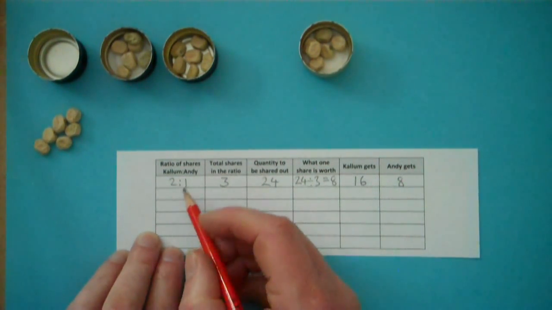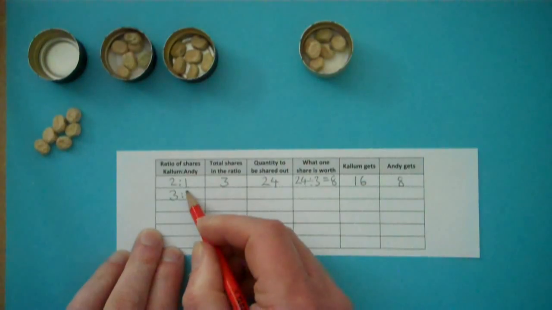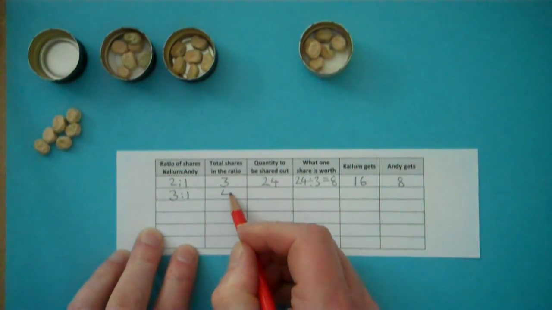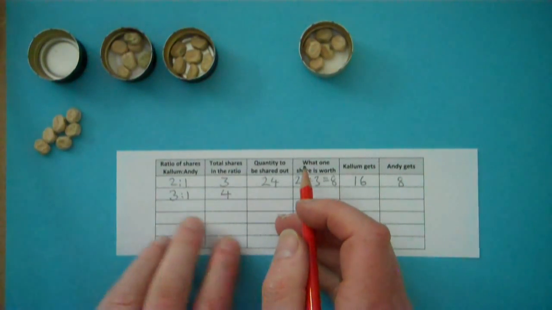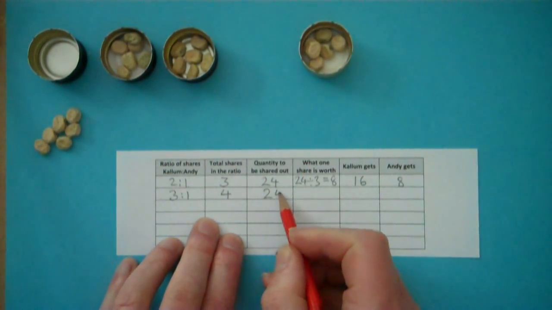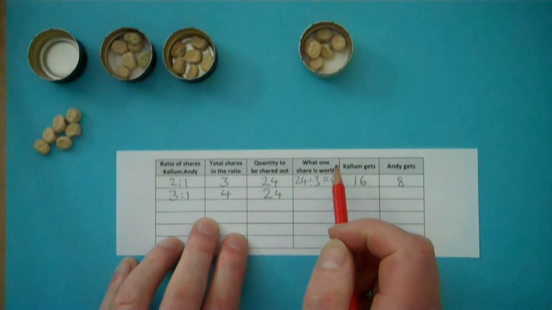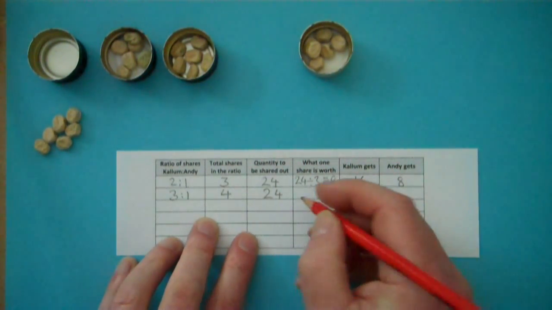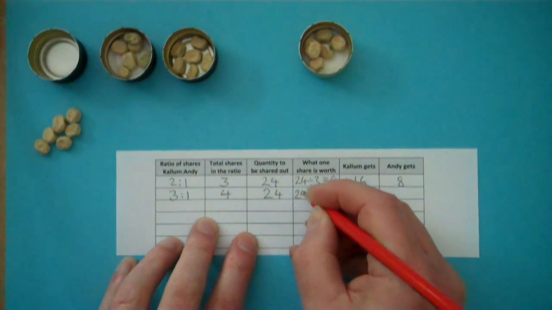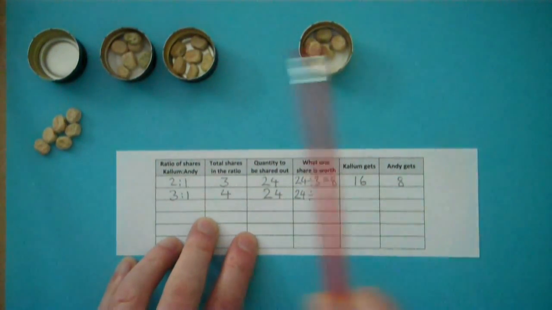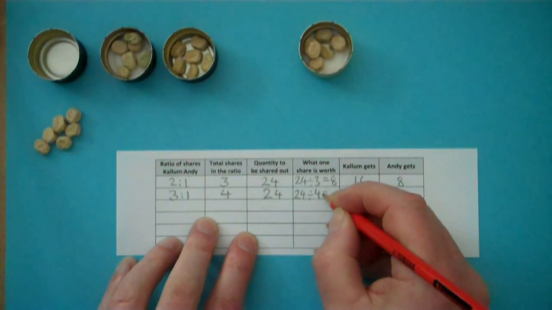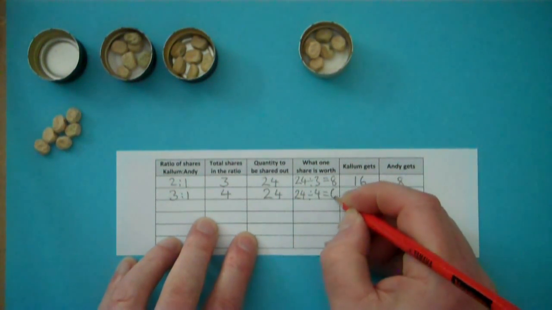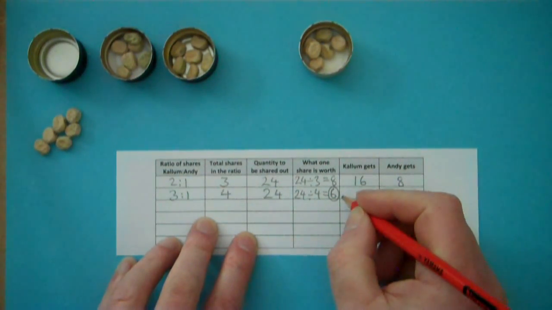The ratio this time is 3 to 1. So the total number of shares, the bottle tops, I need 4 of them. Quantity to be shared out is still the same, it's still 24 peas. What's one share worth now? Well, each share, 6 in the cap, is got by saying, well, it's 24 now divided between 4 caps. How many 4s are there in 24? There are 6, so 24 divided by 4 this time gives you 6 in a single share.